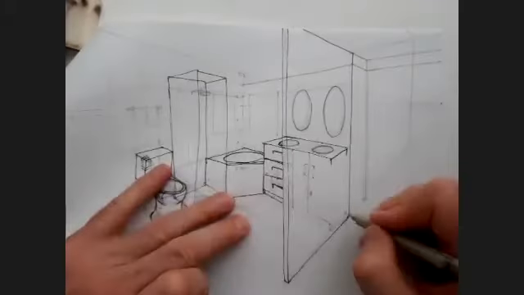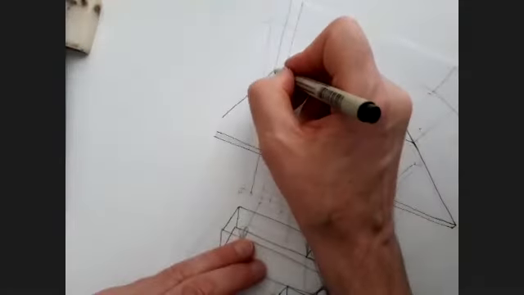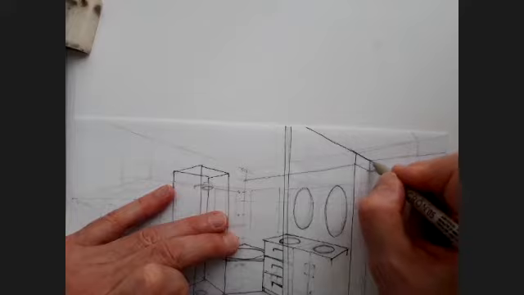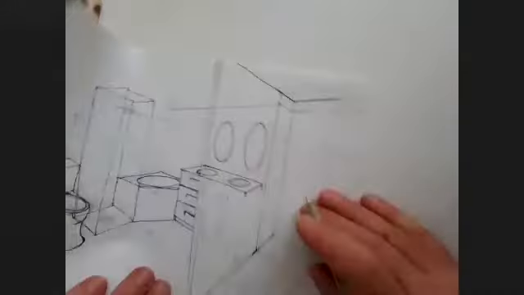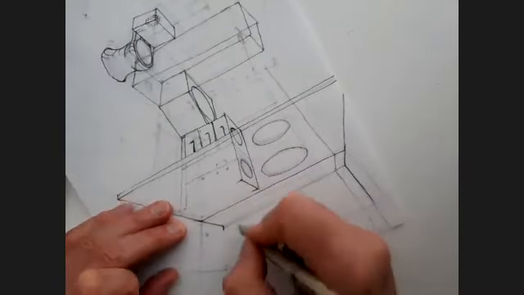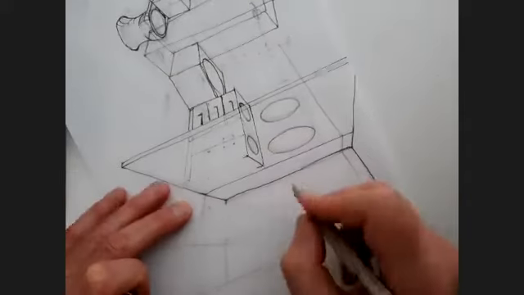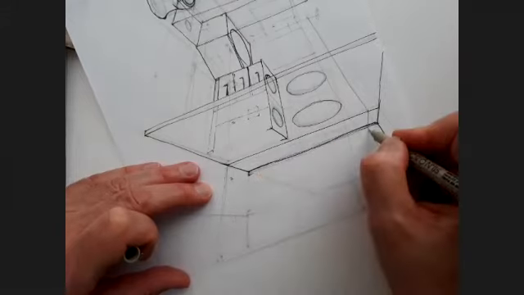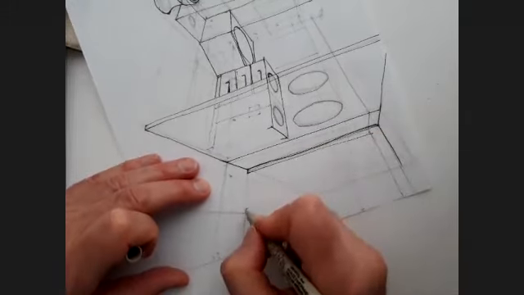I'm going to extend this wall back. Door. Too slow, see how wobbly that got? Point up here that I'm aiming for. Gotta just draw to it.